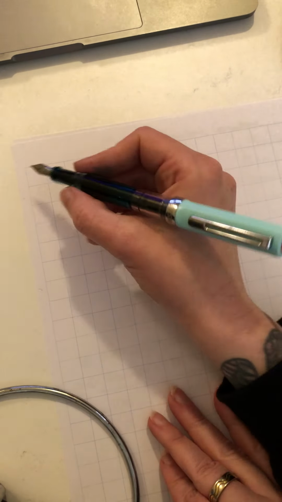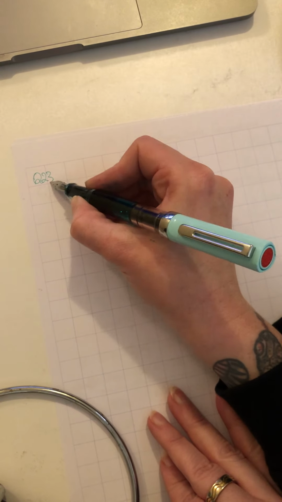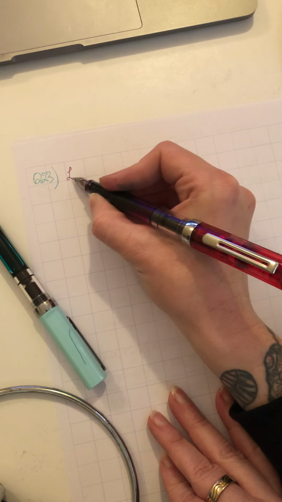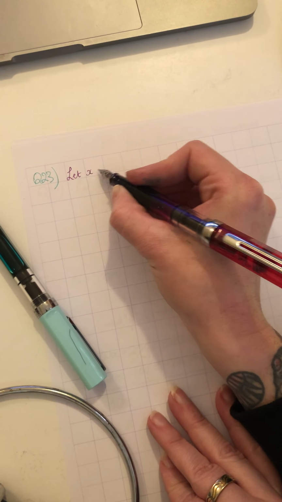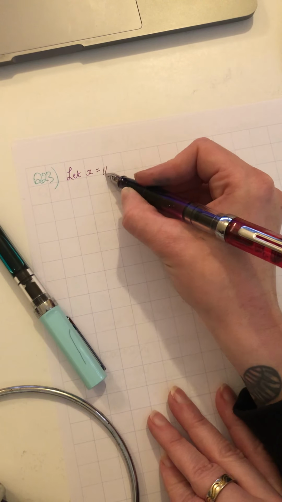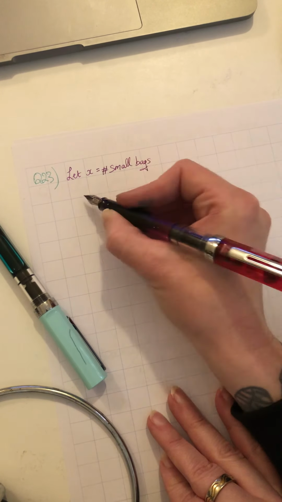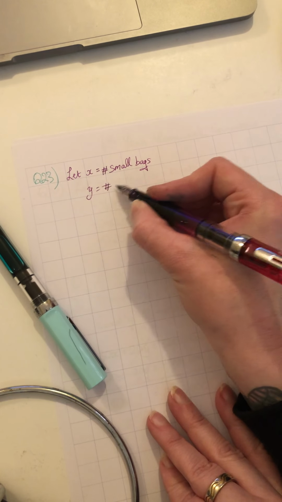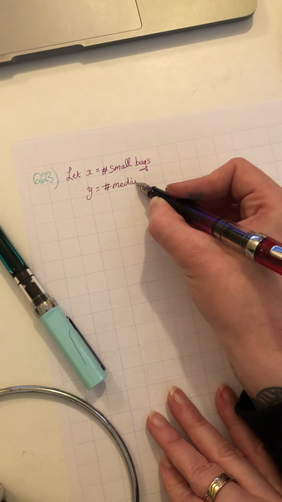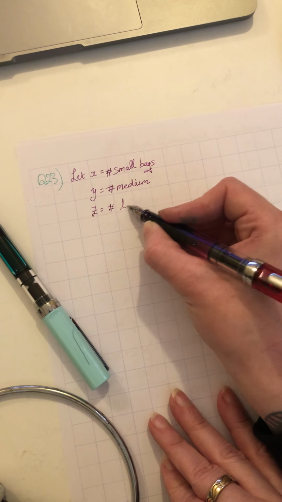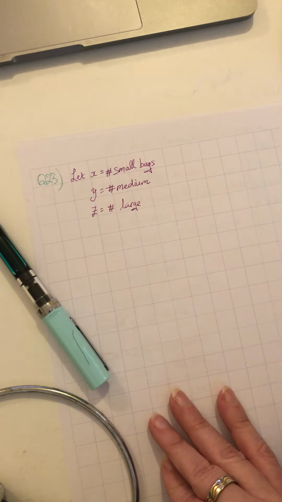I just find it is a bit more convenient to use X, Y, and Z because of the fact that they're familiar to us, but it's completely fine to use different letters. So let X be the number of small bags, Y is going to be the number of medium, and Z is going to be the number of large bags.